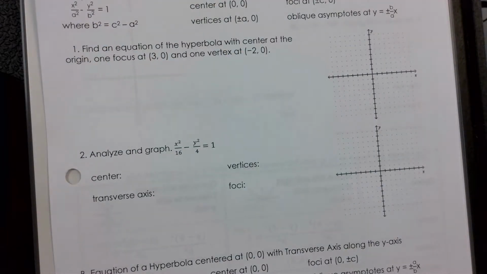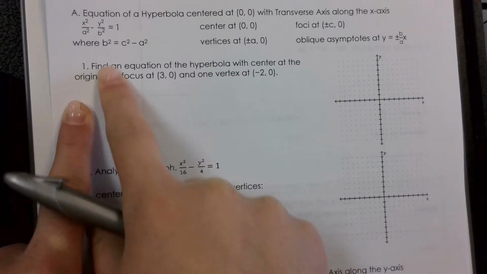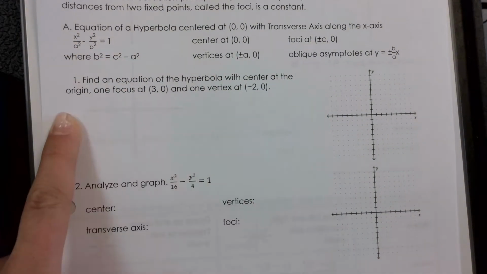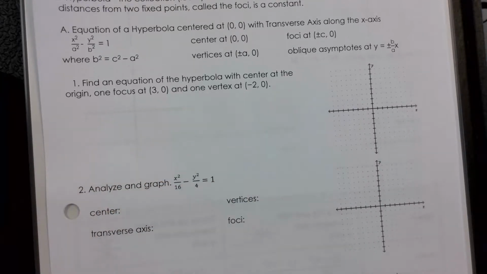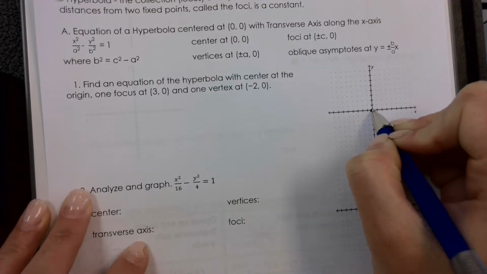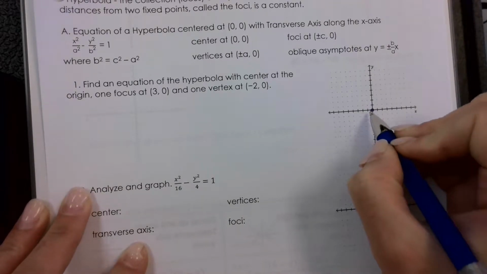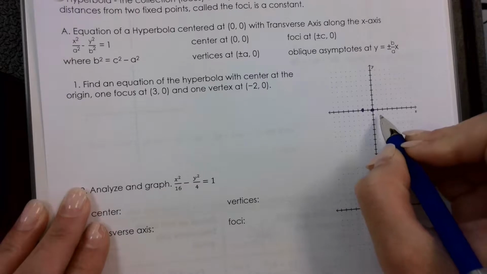For our first one, we want to find the equation of a hyperbola with the center at the origin. So we're just going to have x squared and y squared. And then we've got a focus at 3, 0 and one vertex at -2, 0. I think it's helpful to go ahead and graph what we can. So I'm going to put our center on there at 0, 0. And then it tells us we have a vertex at -2, 0, and a focus at 3, 0.